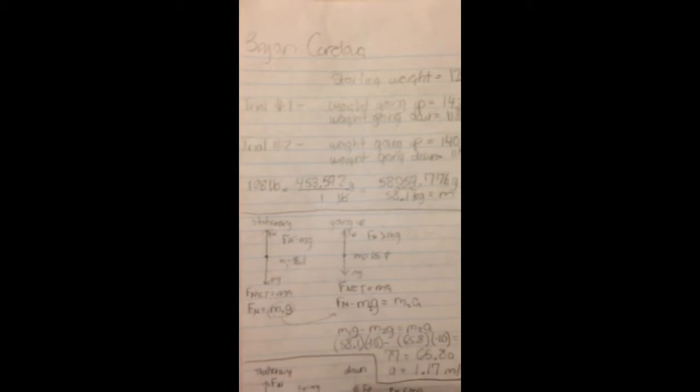In order to convert pounds to kilograms, I followed this calculation right here. Okay, so with our weight, we converted it to grams, and then from here we converted it to kilograms. We moved on to our trial 1. From here, we broke down the elevator into a stationary position and a position where it went going up. For a stationary position, because our normal force is equal to mass times gravity, we can use this to solve for our Fnet. Our Fnet would be Fn equals m1g.